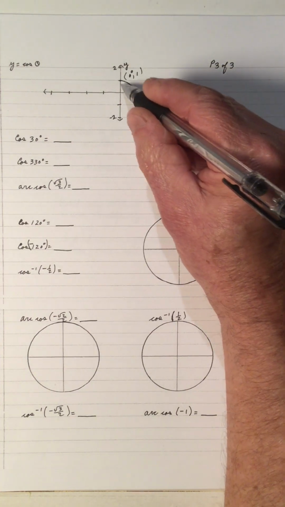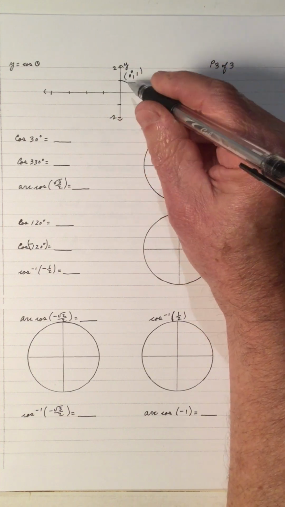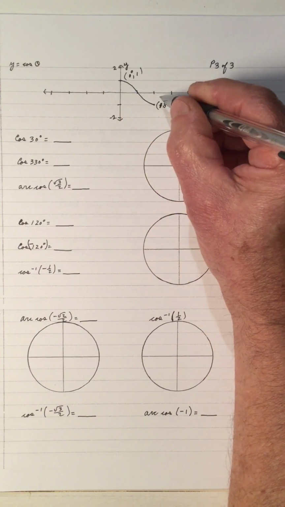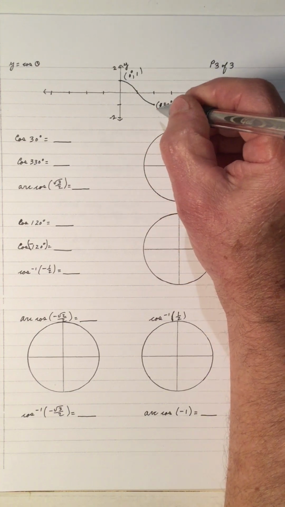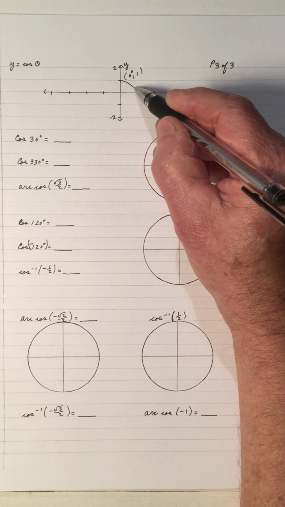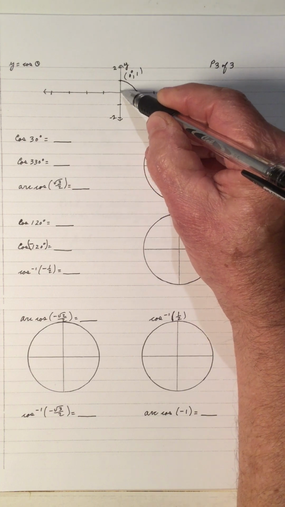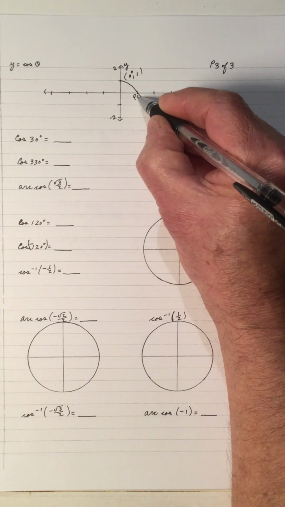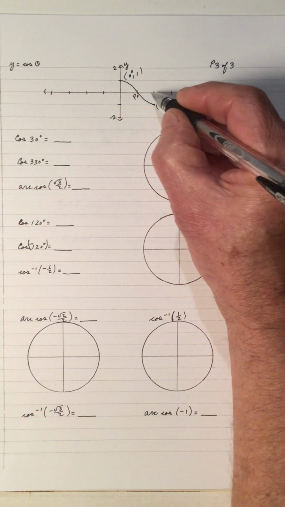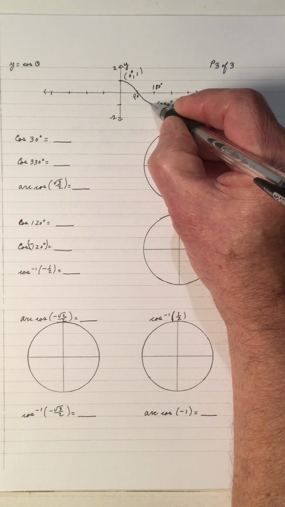So I keep this in mind without looking at its restriction, because I know when I do the inverse on this part of the restricted domain, if you take any angle between 0 and 90, then your number is between 0 and 1. If you take any angle between 90 and 180, then your number is going to be negative.